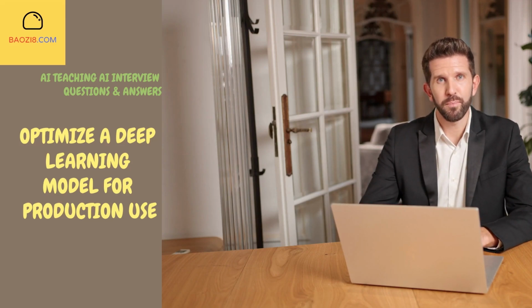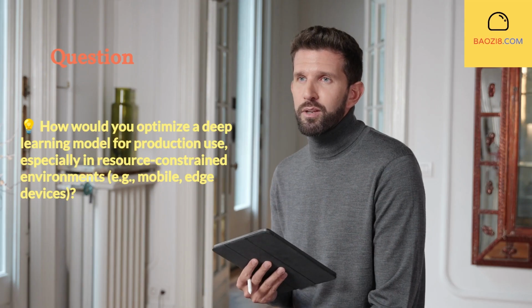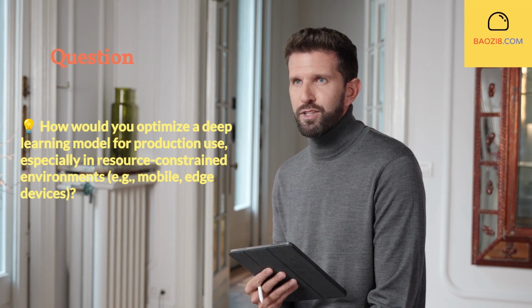Today we will discuss optimizing a deep learning model for production use. How would you optimize a deep learning model for production use, especially in resource-constrained environments, e.g., mobile, edge devices?